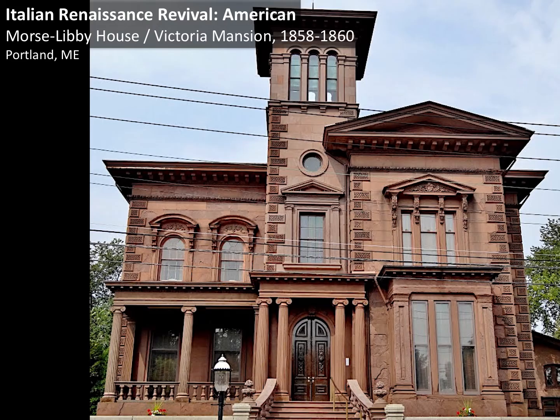Here is an iconic domestic version of the Italian Renaissance revival in America. This is the Morse Libby House, also called Victoria Mansion. And you can see with this building how it borrows many of the architectural developments of the Italian Renaissance, and they're arranged in an interesting way in this interesting looking house.